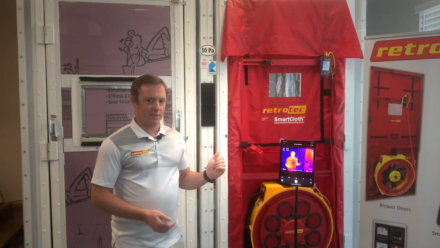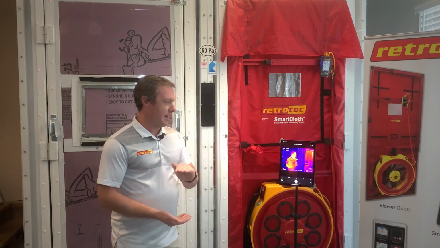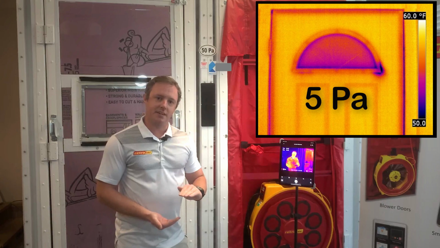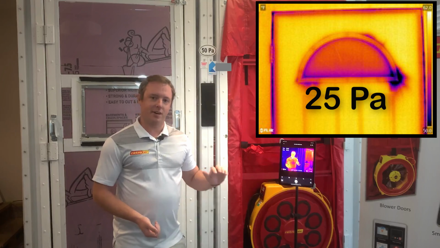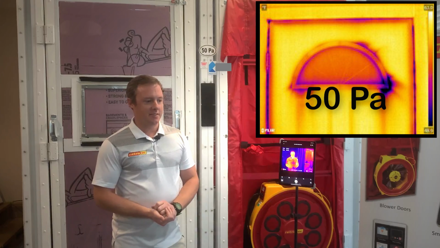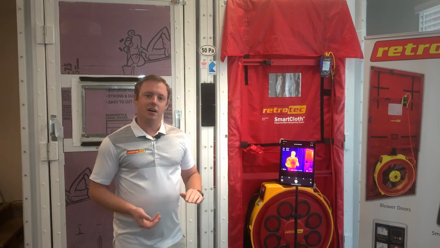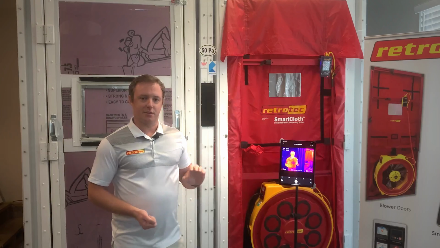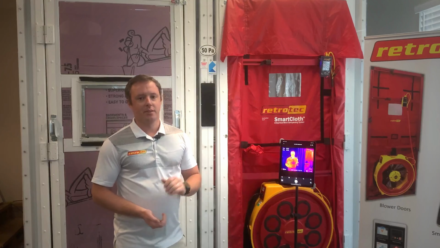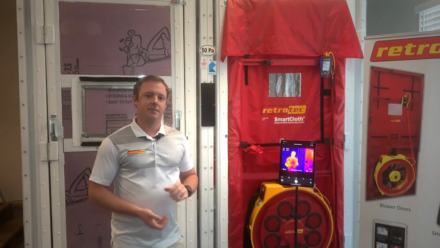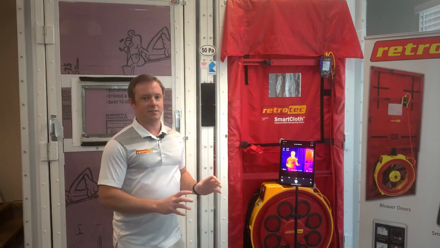So in this demonstration, we'll start out at 5 pascals, then we'll jump to 10, then we'll jump to 25, and then we'll see what things look like at 50. And it's good to document what pressure the house is at whenever you take a thermal image or a thermal video. That just gives a good idea of the severity of that leak, and it's a good way to compare one leak to another.